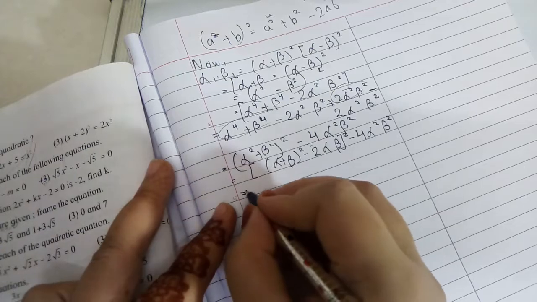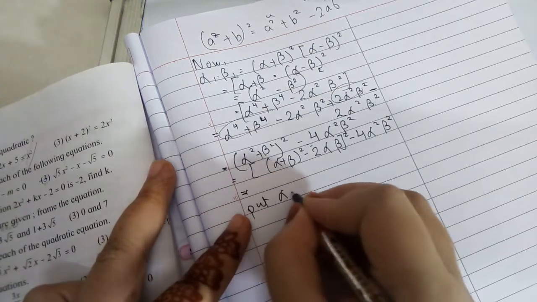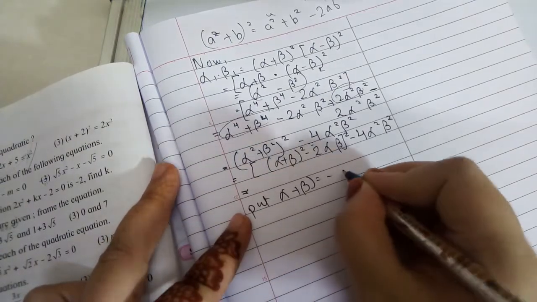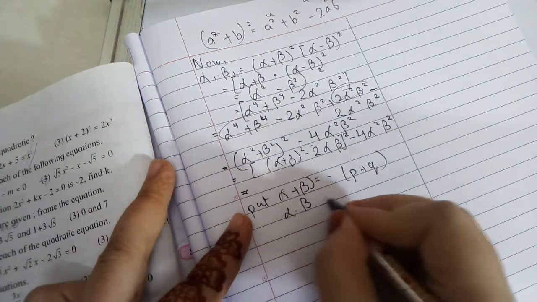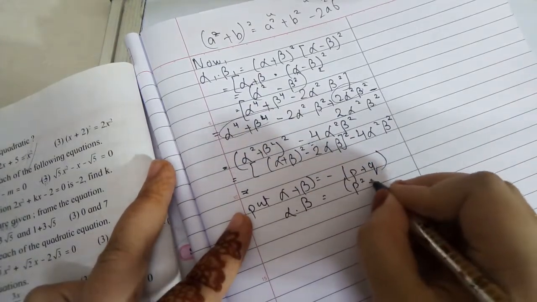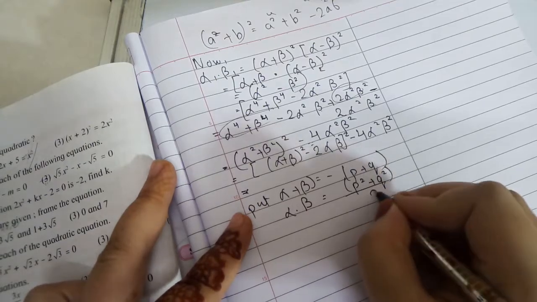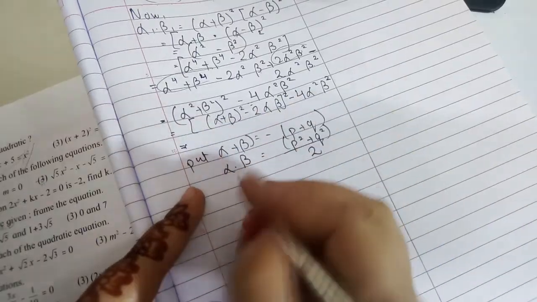Okay, now here we will put the value of alpha plus beta is equal to minus p plus q, and alpha into beta we can put as p square plus q square divided by 2. Now let's put this value in this equation.